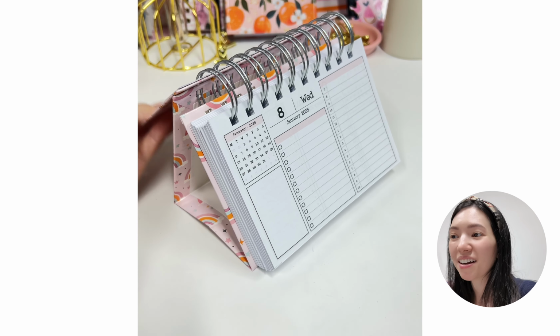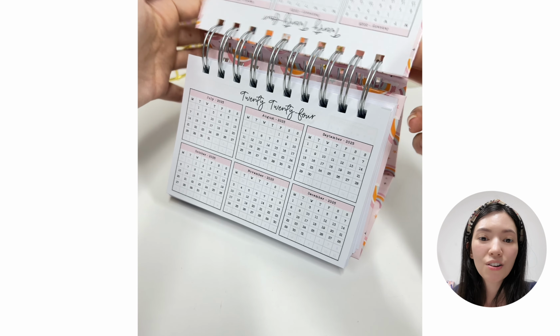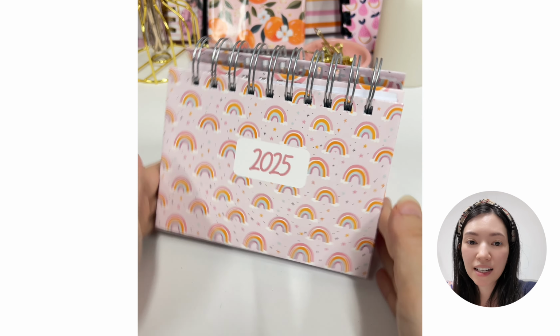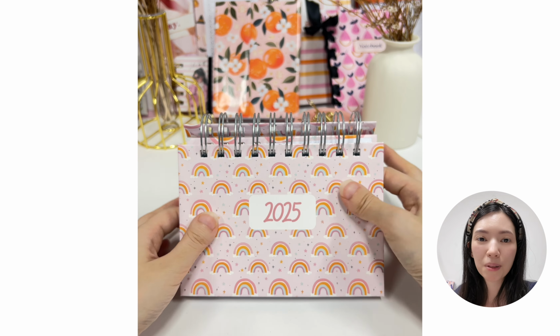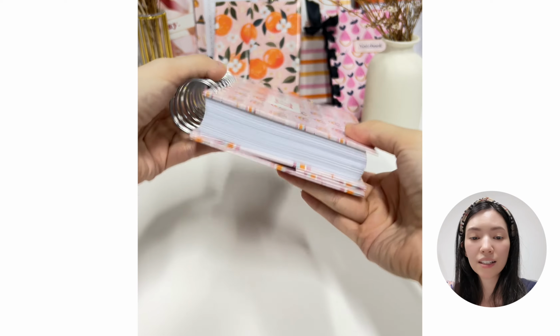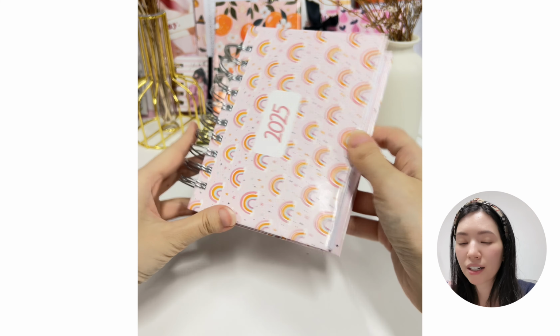So I hope this tutorial was helpful. Of course, you can also sell this exact desk planner in your shop if you have the business plan. So feel free to sell it just as it is right here or further customize it to fit your own aesthetics. But I hope this tutorial was helpful.